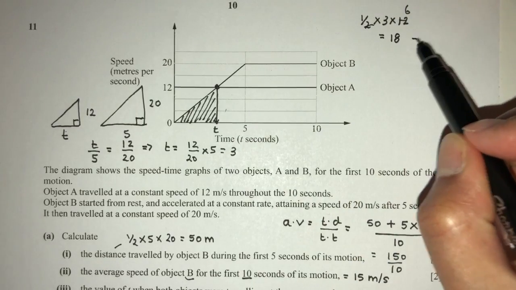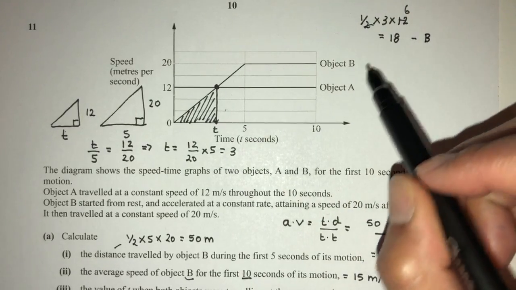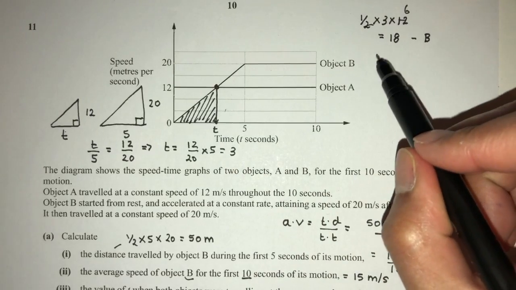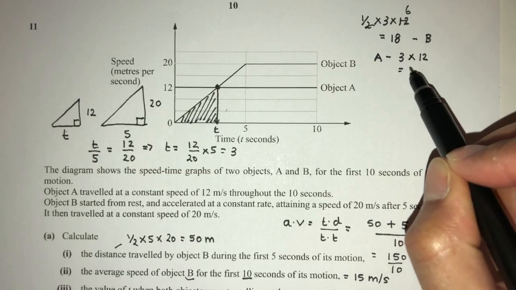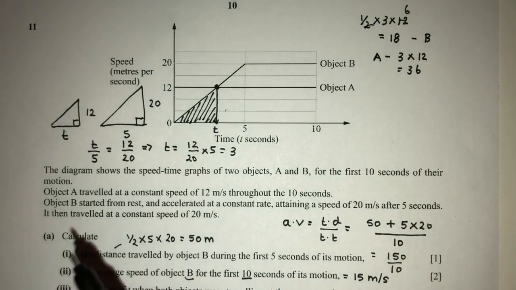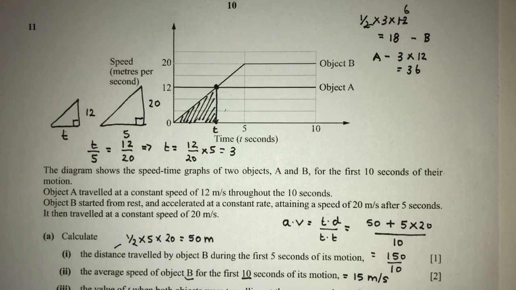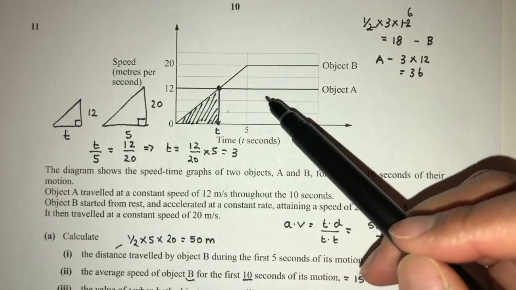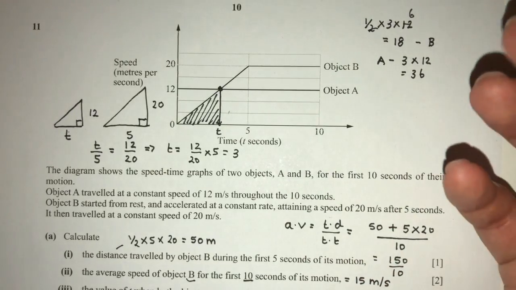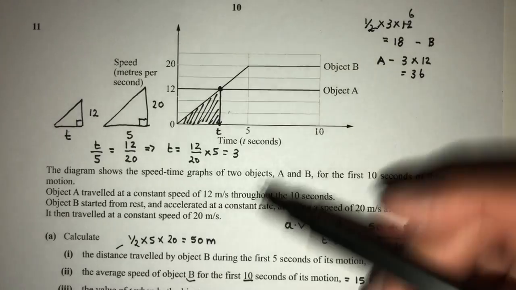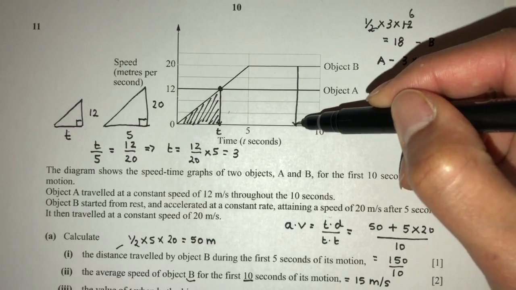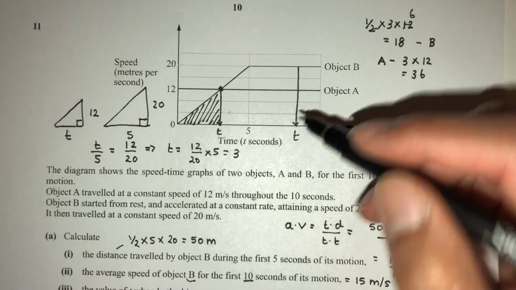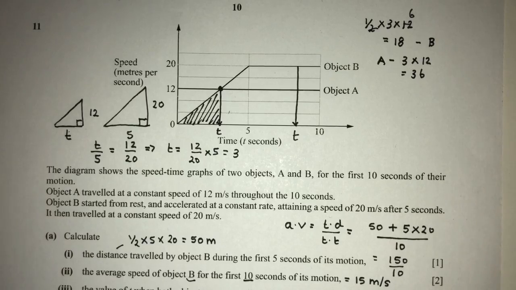But that was for B. Now for A, at this time, it was t times 12. That was 36. So that was a lot more than object B. So it means that basically it will be after somewhere over here, right? The time, we don't know where it is exactly. So let's assume the time will be here. Assume, we don't know. So let's try to find that.